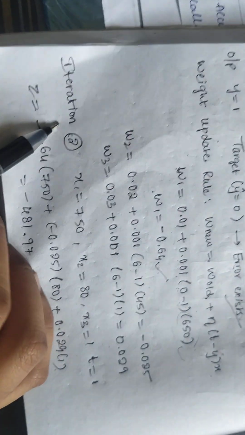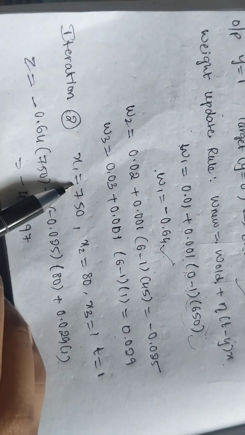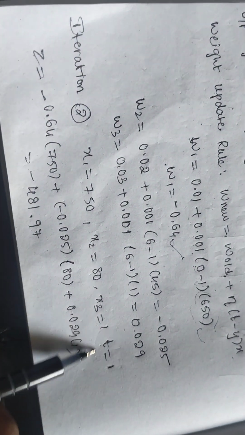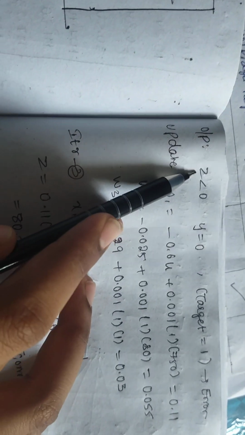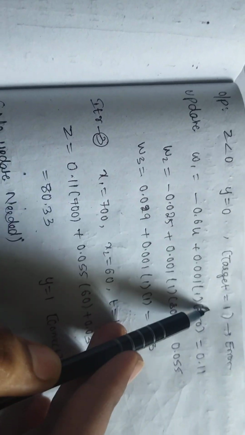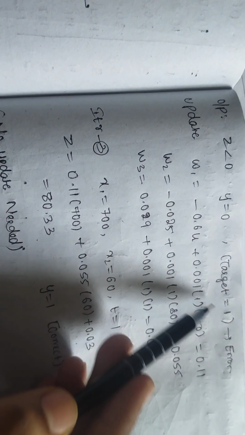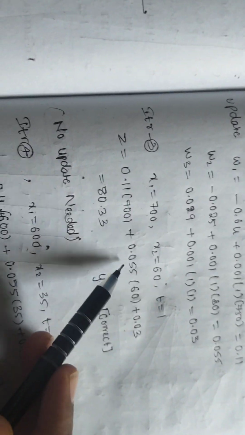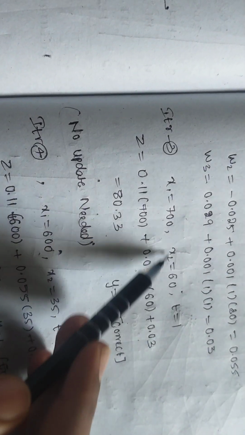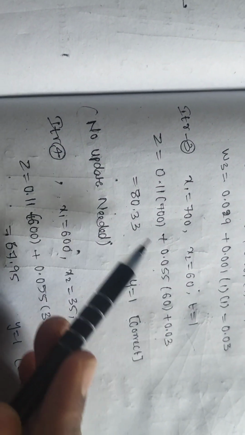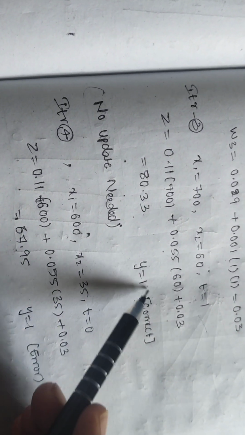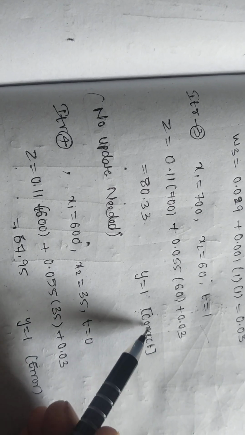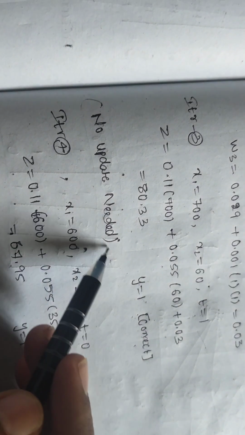Now for iteration 2, we'll be taking row number 2. In row 2, x1, x2, x3 and target is given as 1. We'll be doing the same. Find the z value, and we'll be looking if z is less than 0, then y will become 0. If they are mismatched, then again error exists, again update, right? And iteration 3, look at this, another row we are considering, then z value, then y value. If y value matches with the target, look at this, then no need to update the weights. So yeah, it is it.